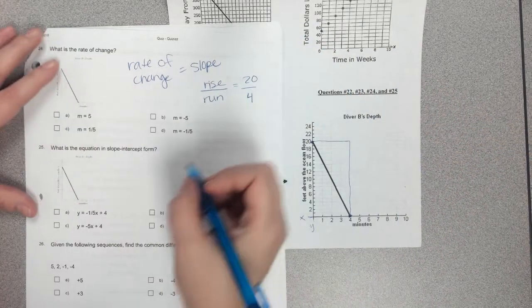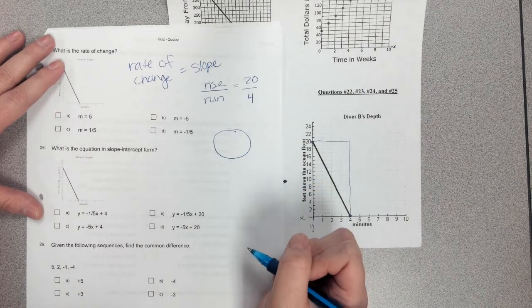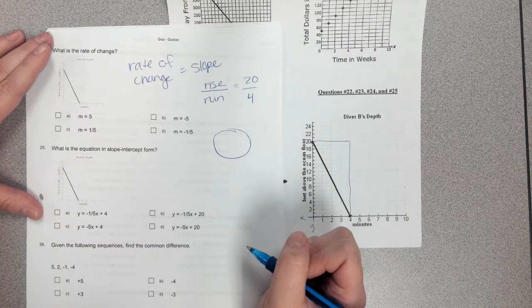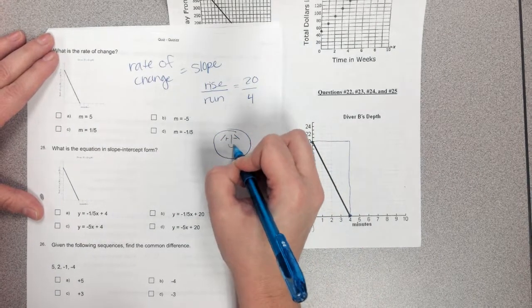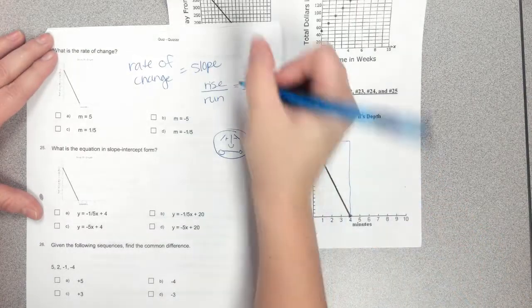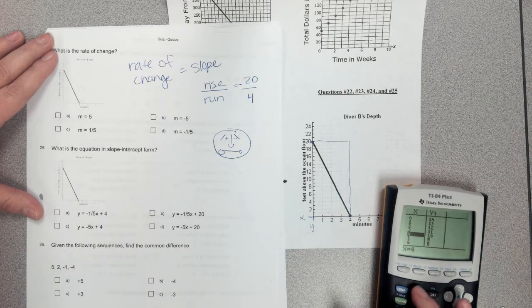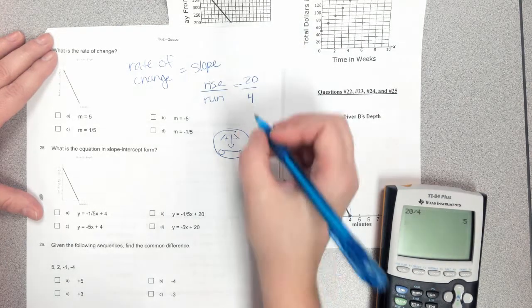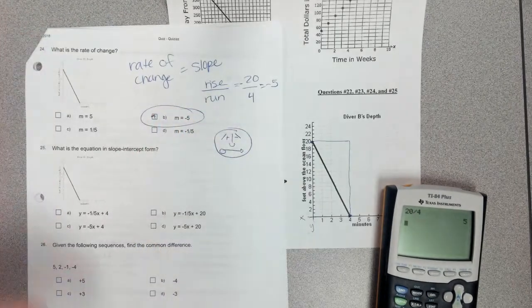Now remember from your slope guy, that's positive, that's negative. Okay? So the line, because it's going this way, is negative. Now I can reduce my 20 divided by 4 gives me a 5. Negative 5 is your slope. Okay? Don't forget about your slope guy.